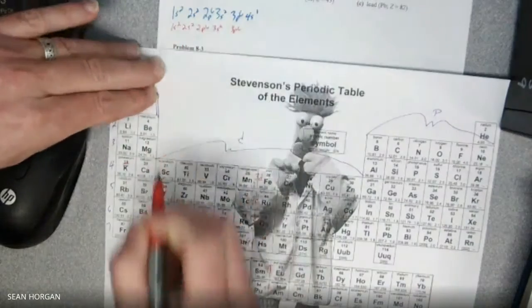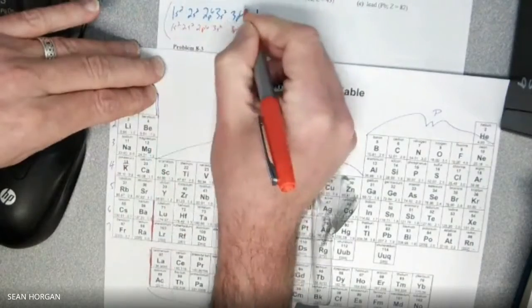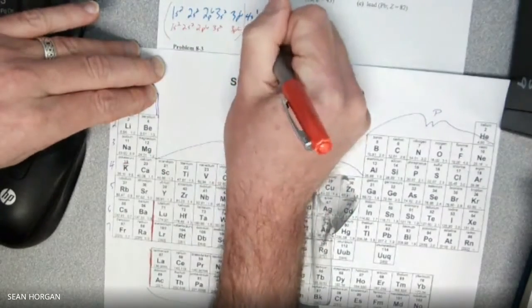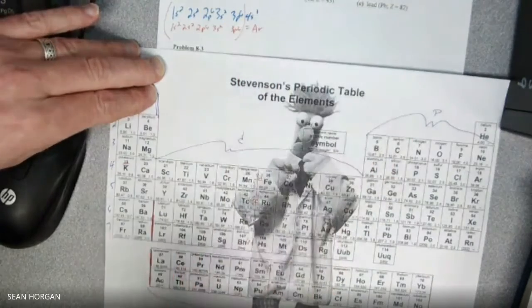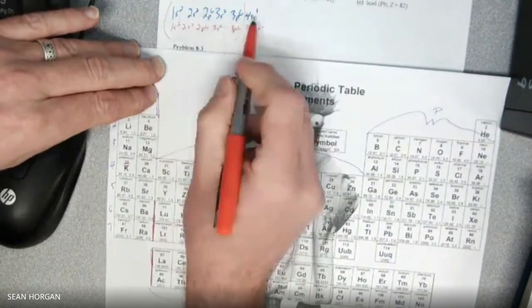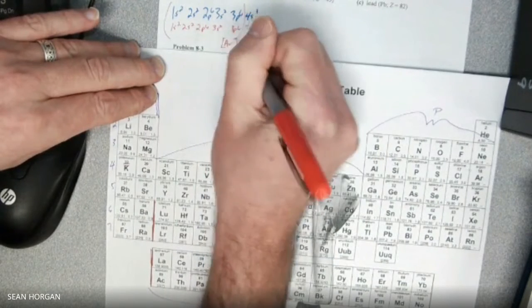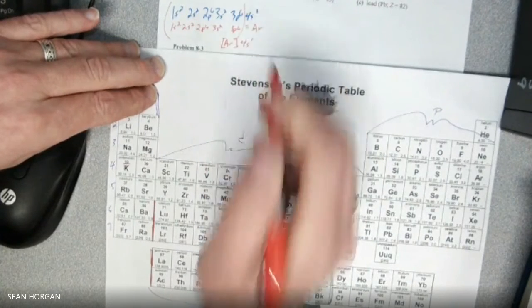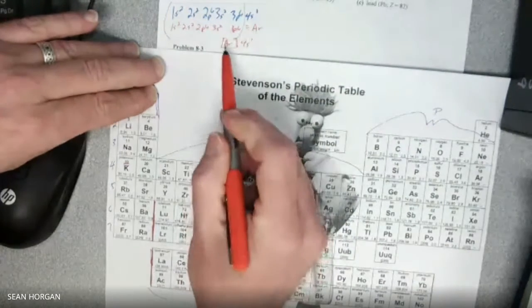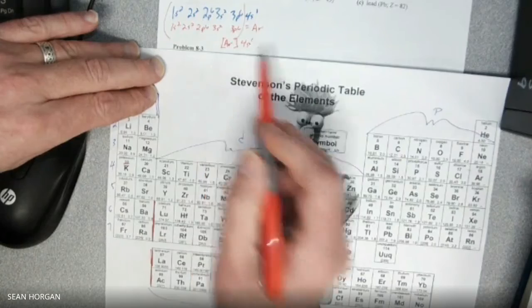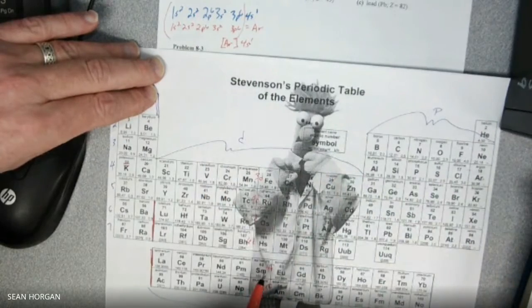And you'll notice that these two are the same. So what we'll do is substitute in, instead of writing all this stuff all the way out, argon, brackets around it, 4s1. And I'm pretty sure we still get 19, because we have argon, which is 18, and you add one more is 19. That's how you get argon.